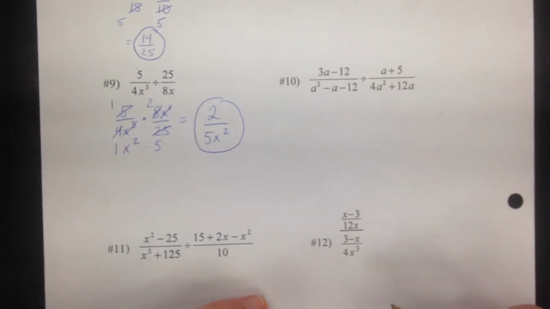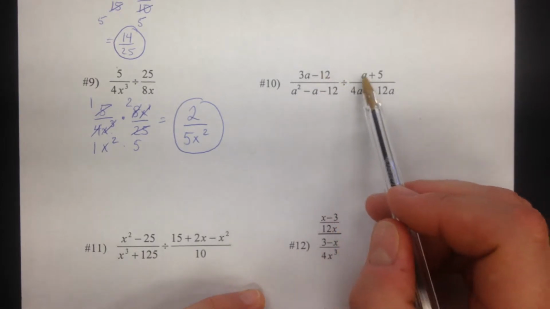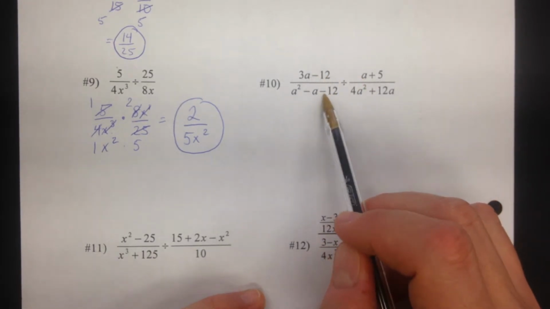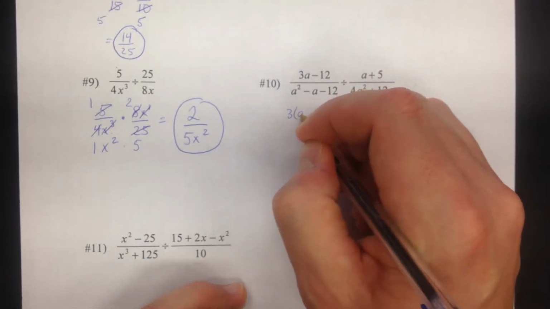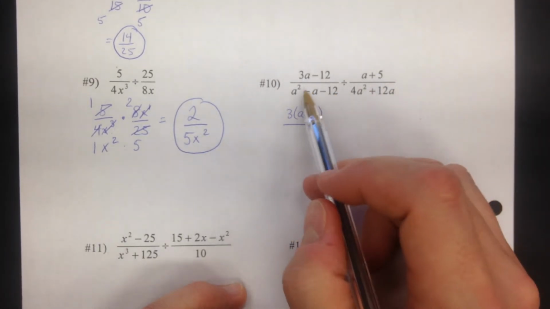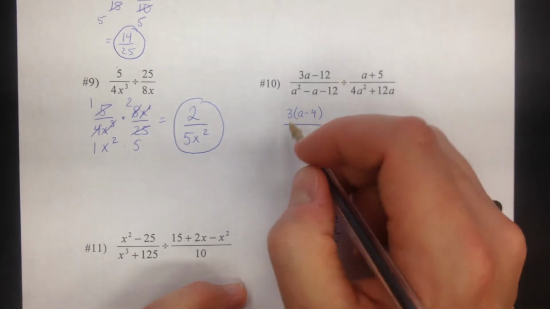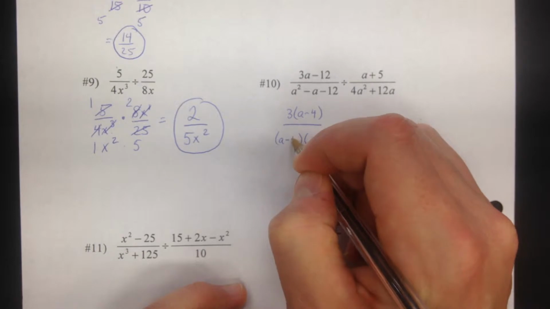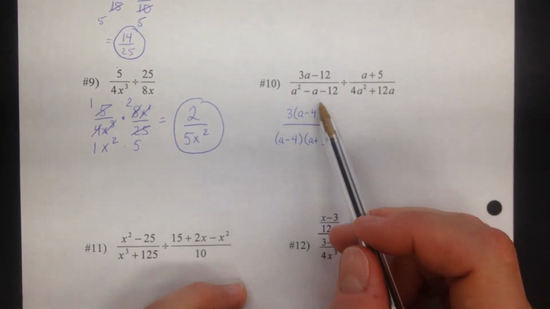Okay, number 10. All right, let's see here. We're going to copy the first fraction, but let's go ahead and factor it as well. So 3a minus 12 is 3 times a minus 4 over a squared minus a minus 12. We can factor that into two binomials. That's going to be a minus 4 times a plus 3. So there's the first fraction.